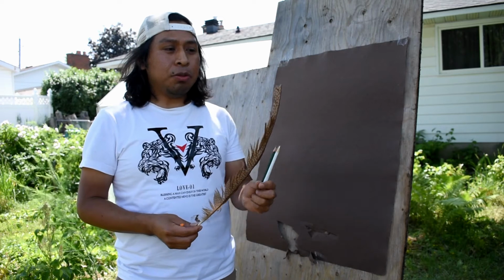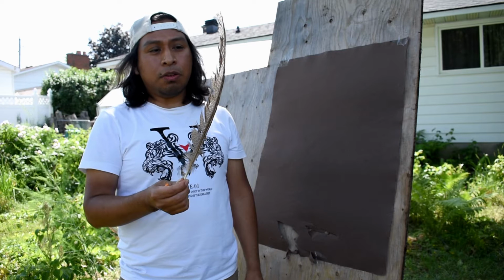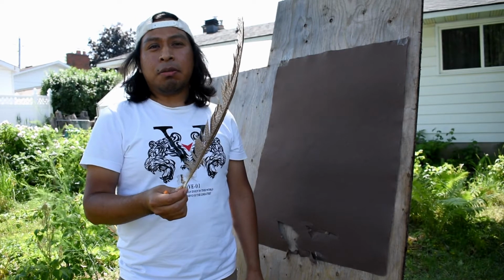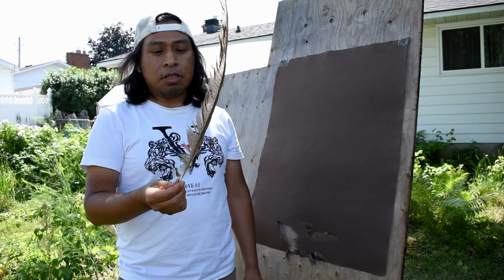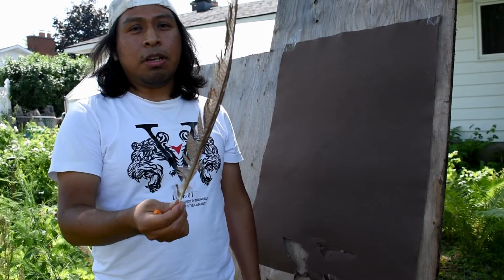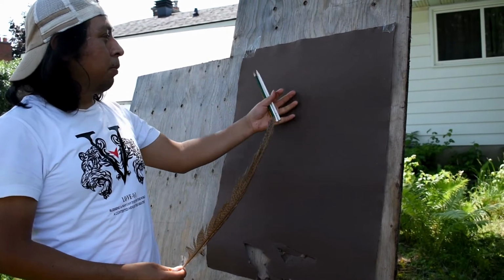Today we're gonna do something related to a feather. I got this feather here. It could be any feather, a bird's feather, eagle's feather that you can find. So this is a natural one, and I'll be drawing it on this brown tone background.